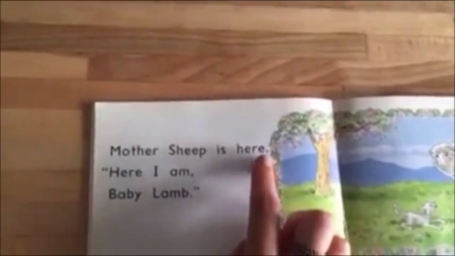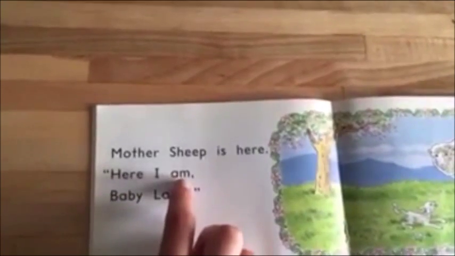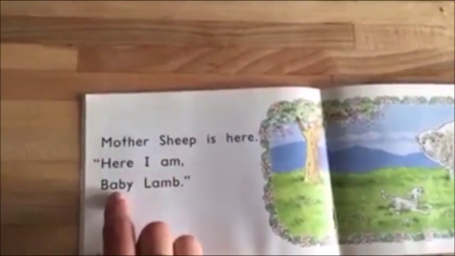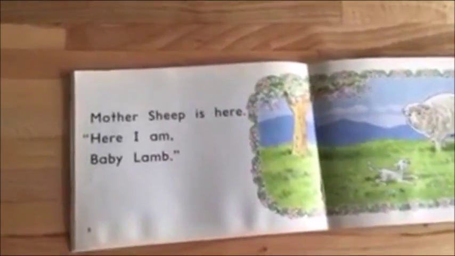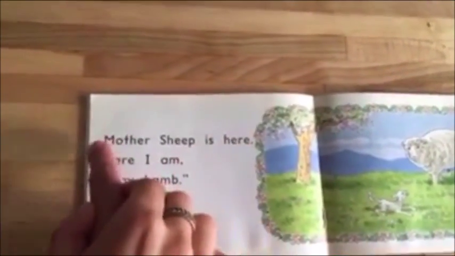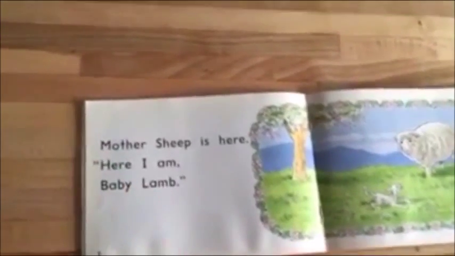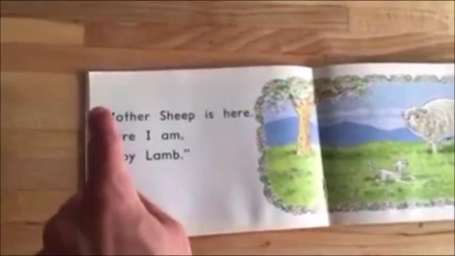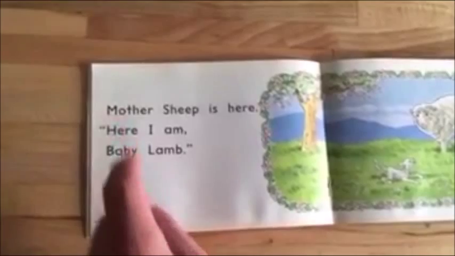So after we end here, we go back to the left and we read. When we reach the end, we go back to the left again and read. Show me with your reading finger where you start. We start at the top left of the page. Show me with your reading finger where we start. We start at the top left, you're right.